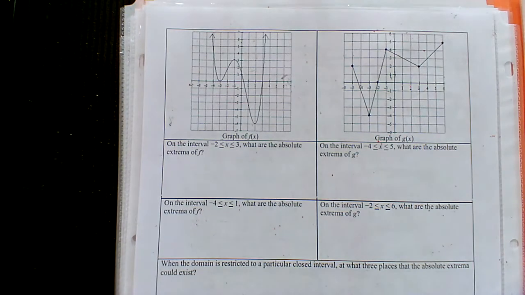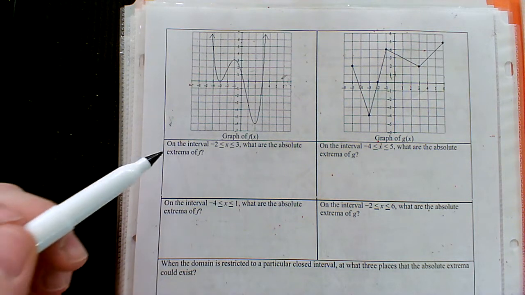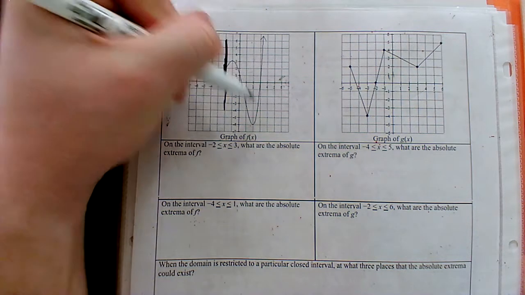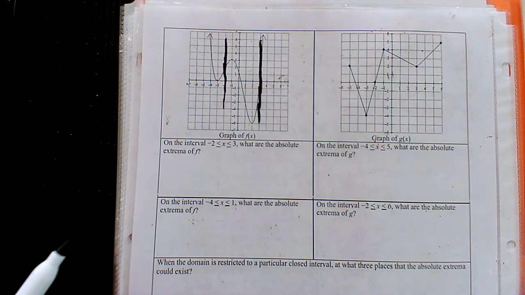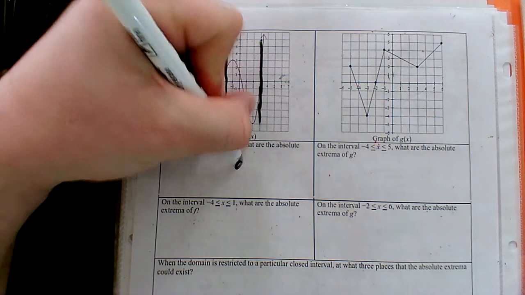Okay. So we have two graphs again. We're going to focus on F. On the interval, so we have to pay attention this time. They're giving us intervals. On the interval -2 to 3, so on this interval right there, we're talking about between those 2 points. On the interval -2 to 3, what are the absolute extrema of F? So we're looking for absolute extrema. Is there an absolute min and absolute max?